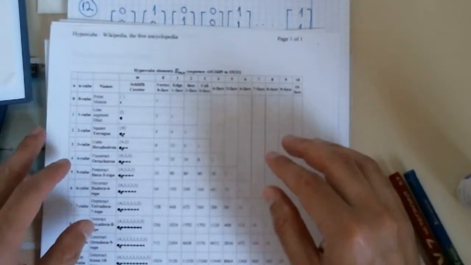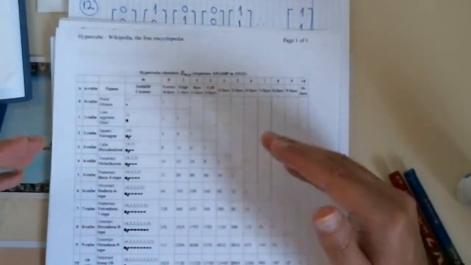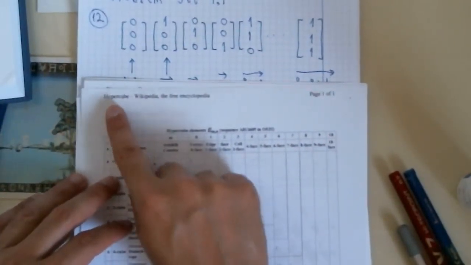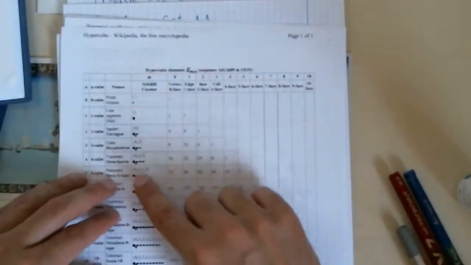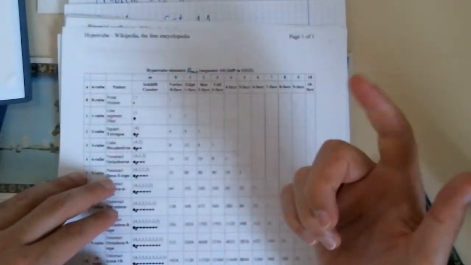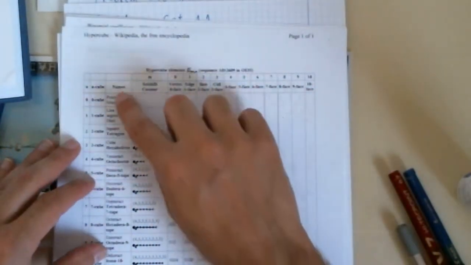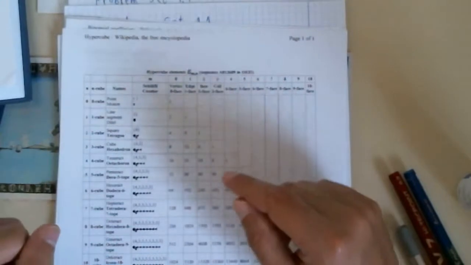I searched for a 4-dimensional cube and got to Hypercube. This is the article in Wikipedia, and they have a table, and the table says how many sides and how many corners each geometric shape has.